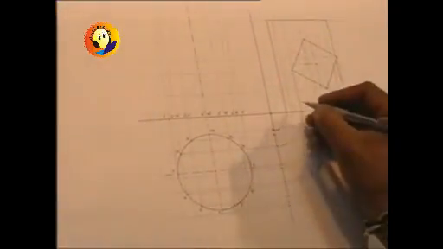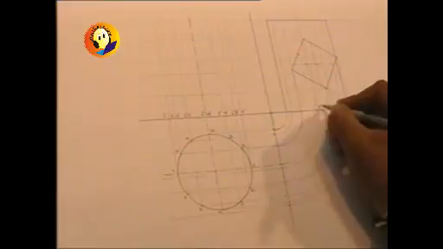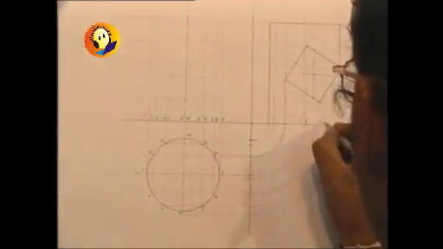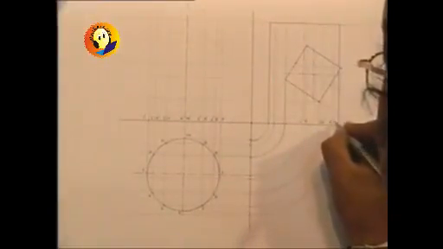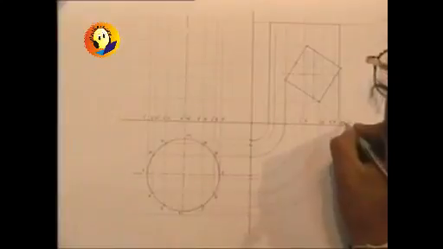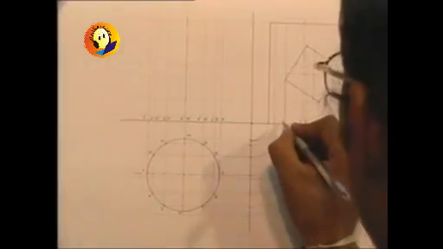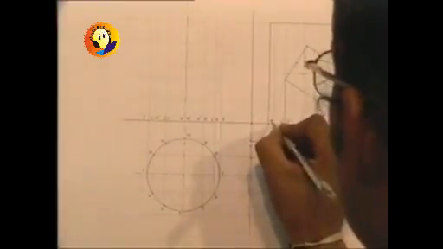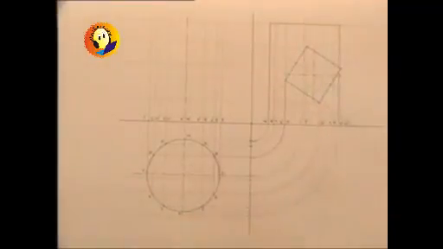Whereas in the side view the central one will be 1 dash coinciding with 7 dash. Then you have 2 dash and 6 dash, 3 dash and 5 dash, 4 dash, and then on the other side it will be 8 dash and 12 dash, 9 dash and 11 dash and 10 dash.